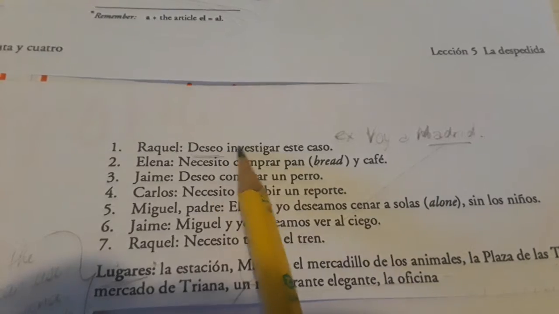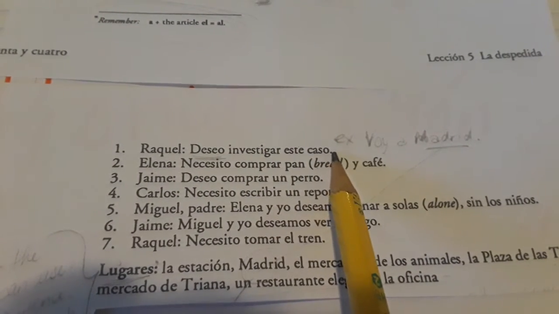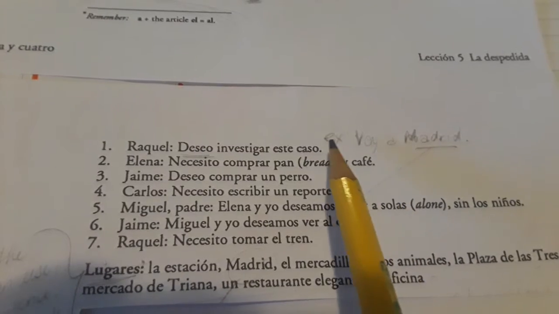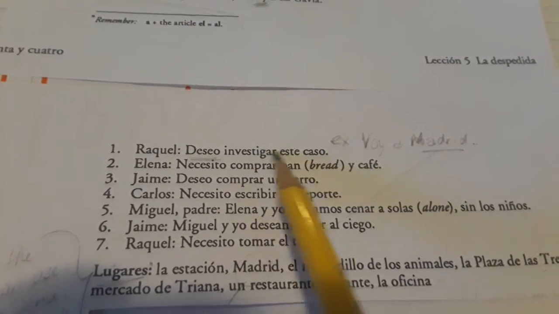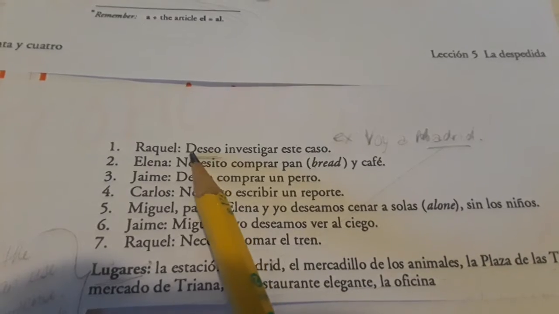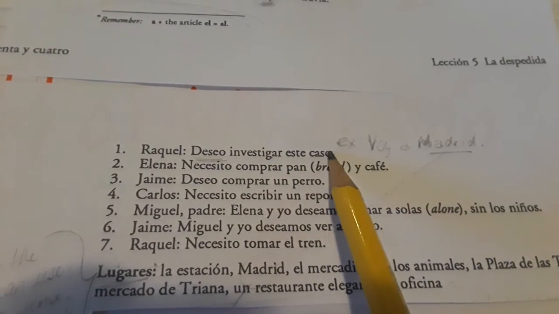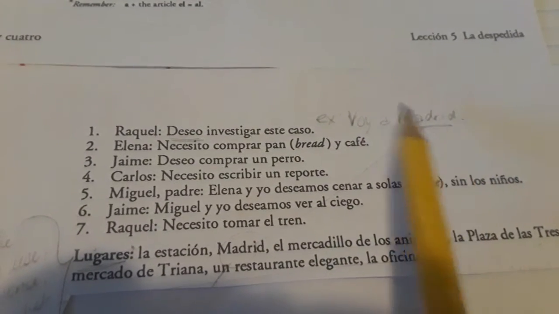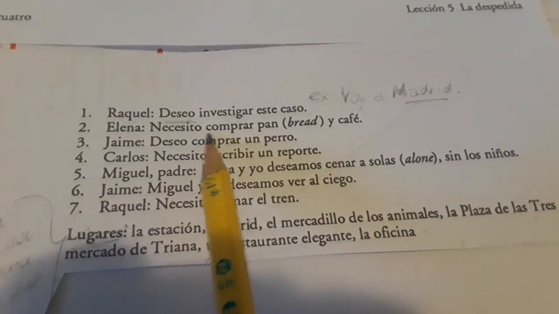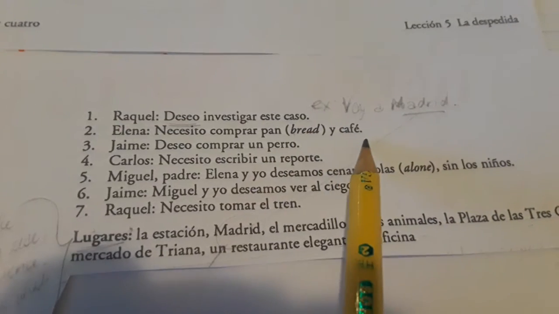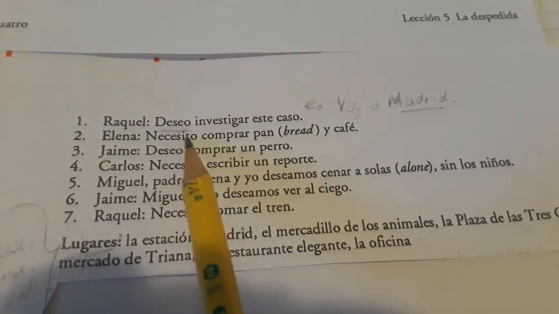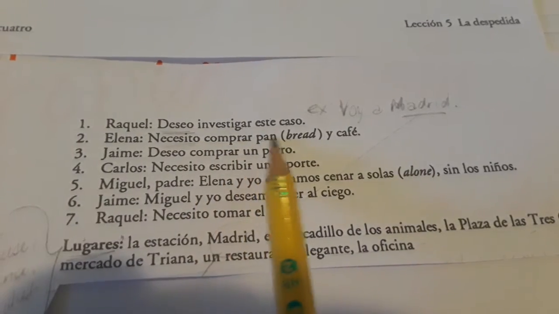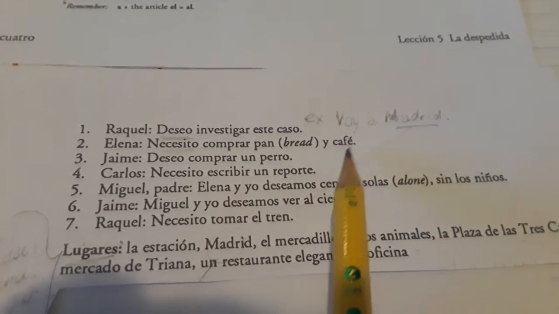Número 1. Raquel says this. Deseo investigar este caso. So, in this case, since she's saying, I desire to investigate this case, she can write, I'm going to Madrid. That's what that means. Voy a Madrid. Okay. Elena says, necesito comprar pan. That means bread y café. So necesito means I need to buy bread. And what do you think that means? I'm not going to say because I think you should know that.